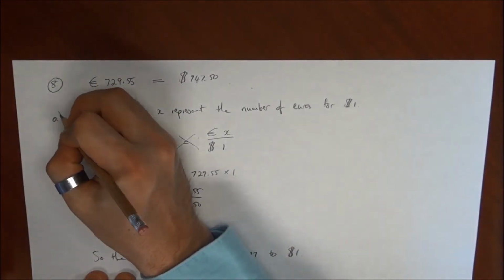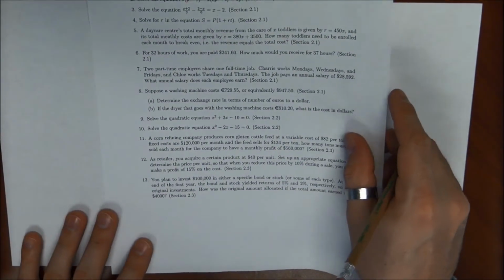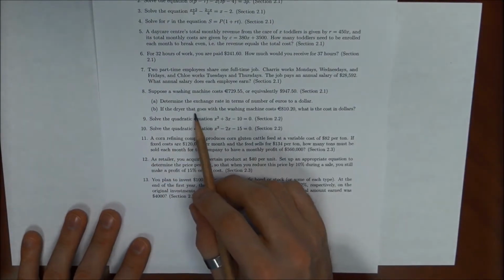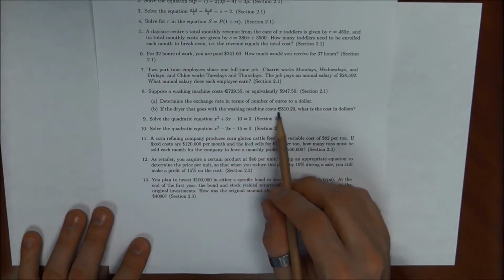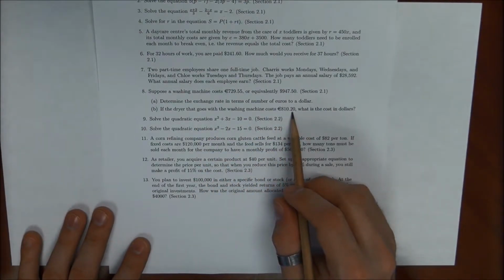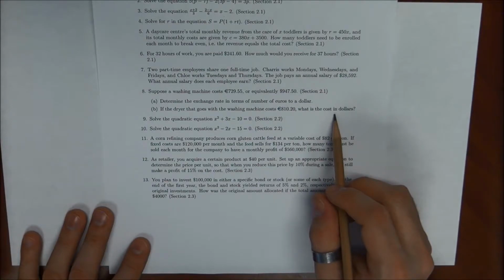Now this was A. In B, what are they saying? If the dryer that goes with the washing machine costs this many euros, what is the cost in dollars?